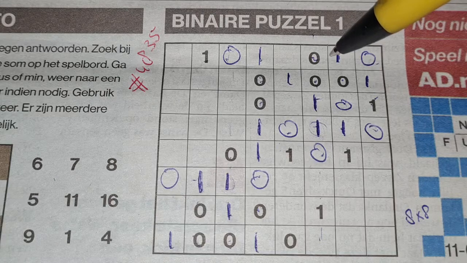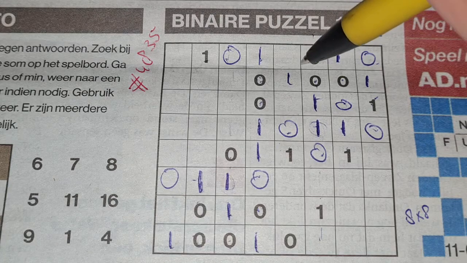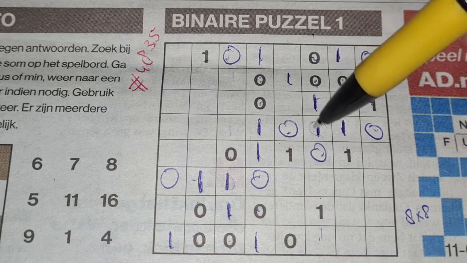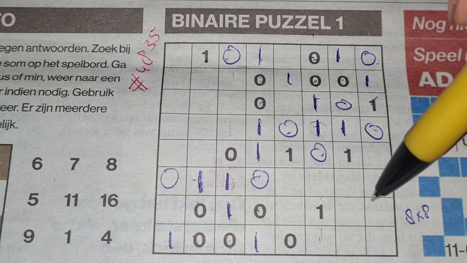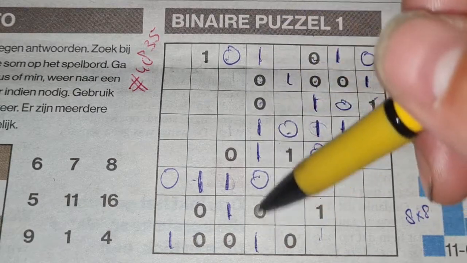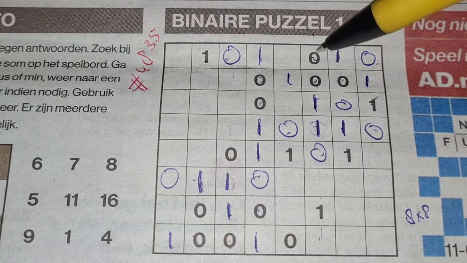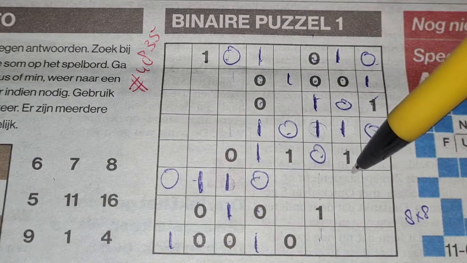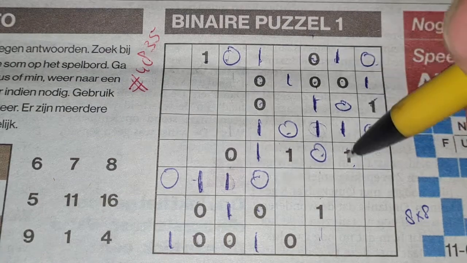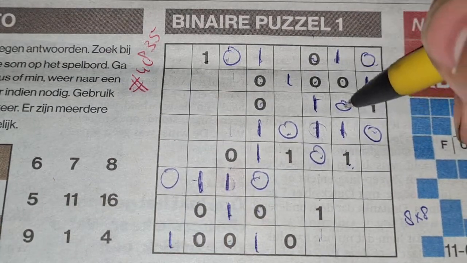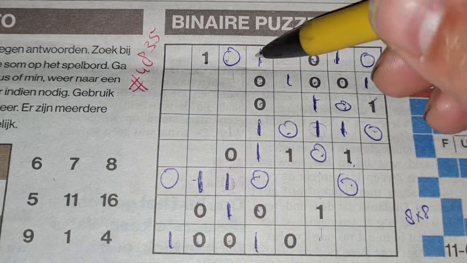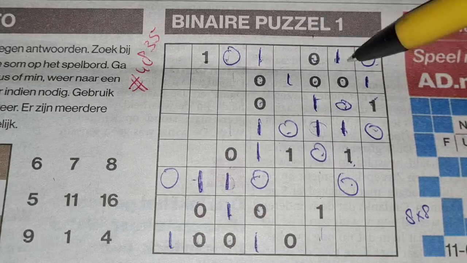Then, let me see. Is it time for comparing? We have only one column. Well, we have 1, 2, 3. Oh, double 1. Here no, there no. Well, we have here almost the same column.